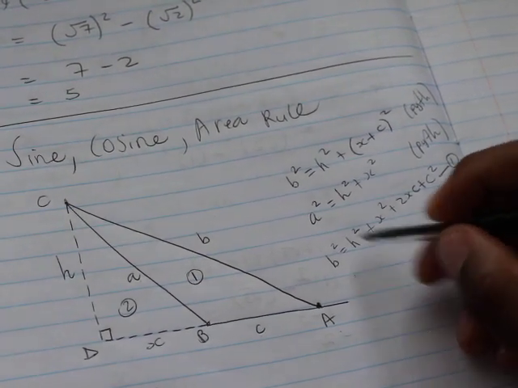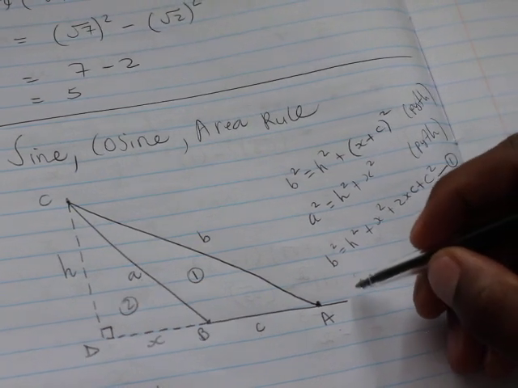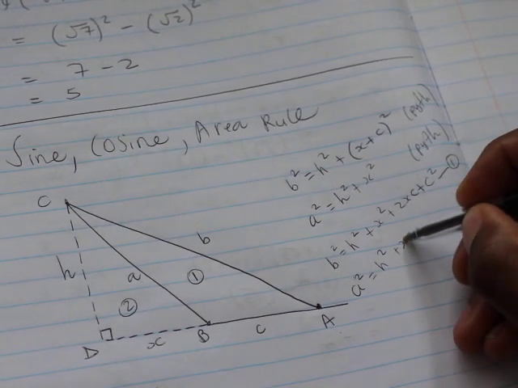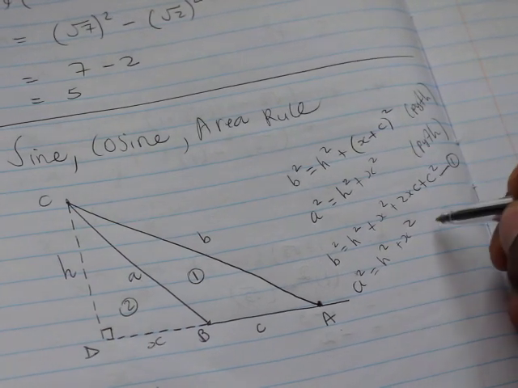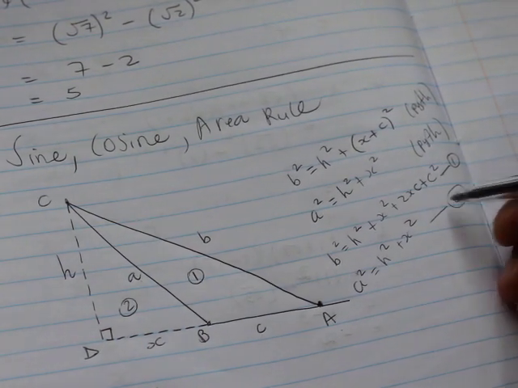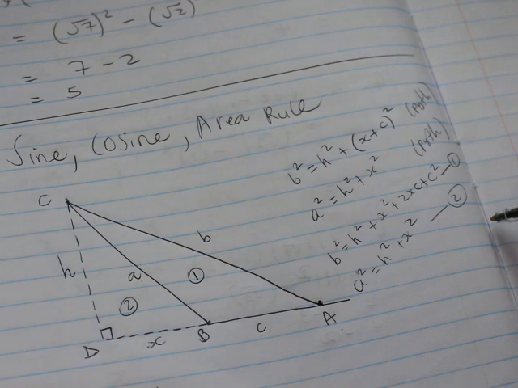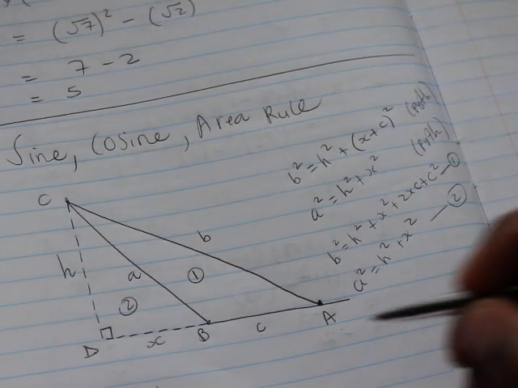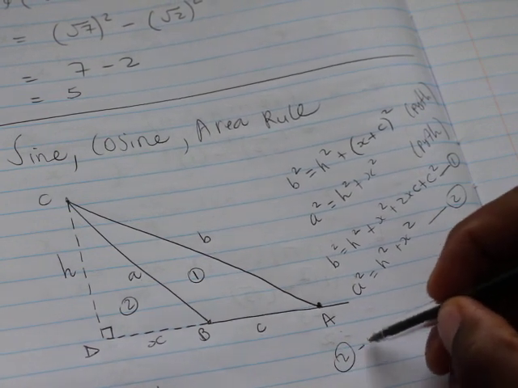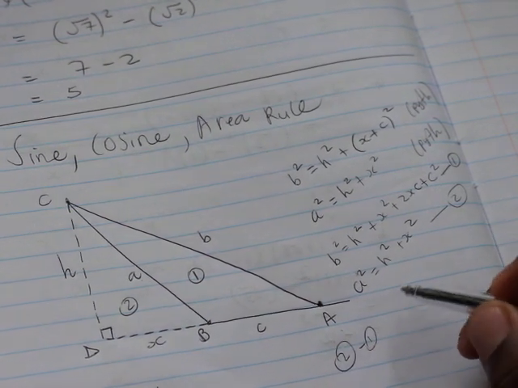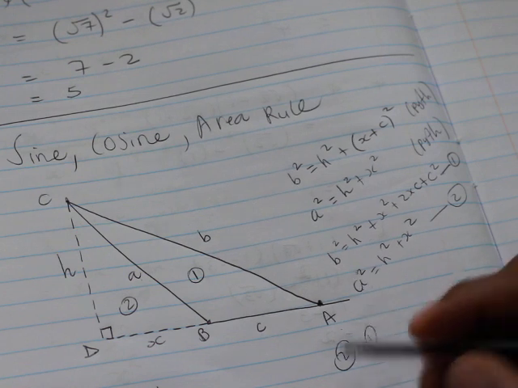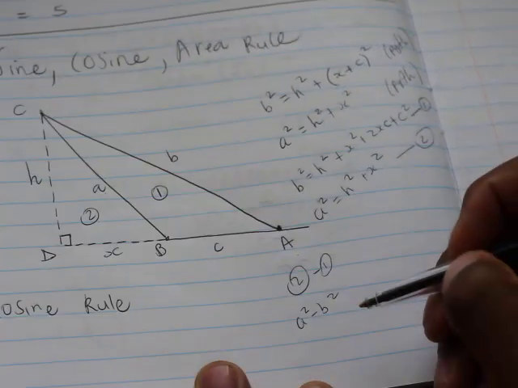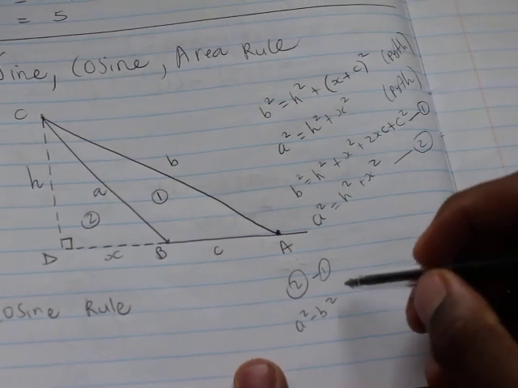And this one we don't need to simplify much. A squared is equal to h squared plus x squared, right? And that's just our equation 2. Now we're going to use elimination. We're just going to say, okay, equation 2 minus equation 1. All right, so a squared minus b squared, that's just a squared minus b squared. Nothing changes over there. Okay, that's on the left hand side.